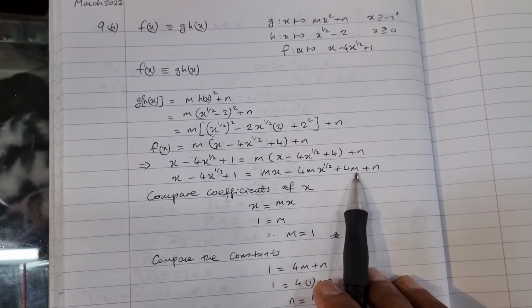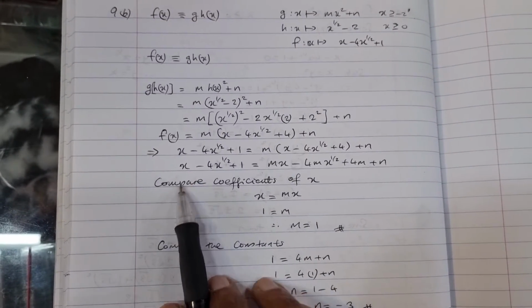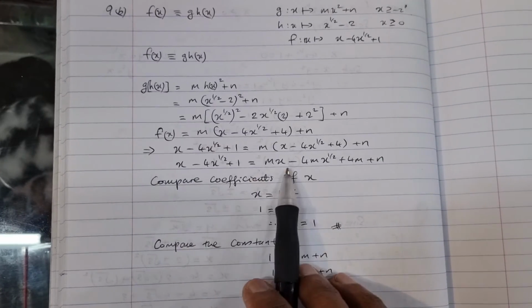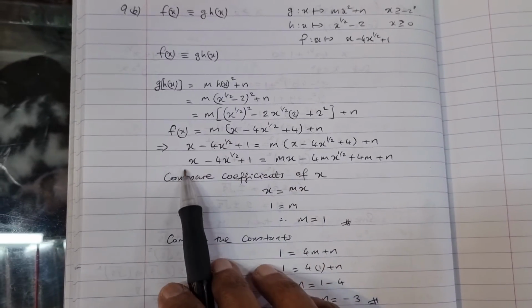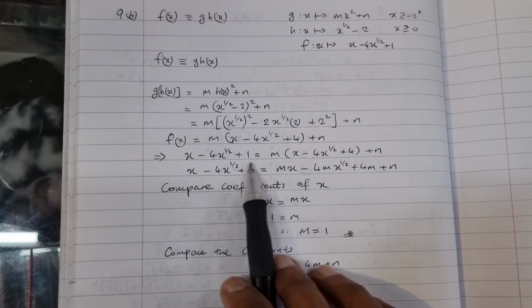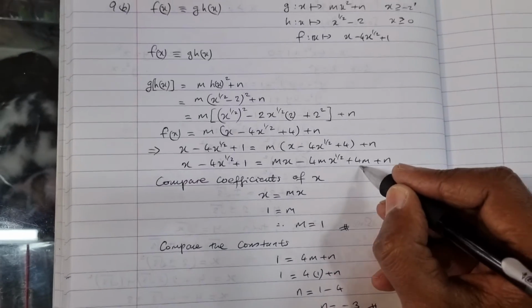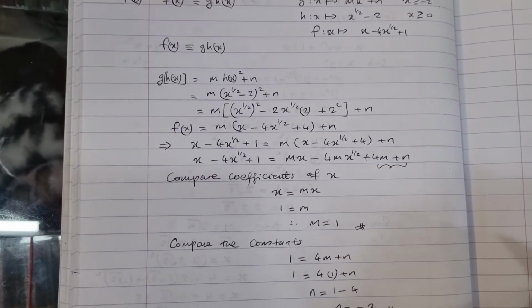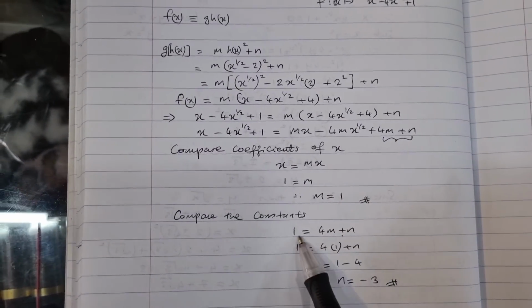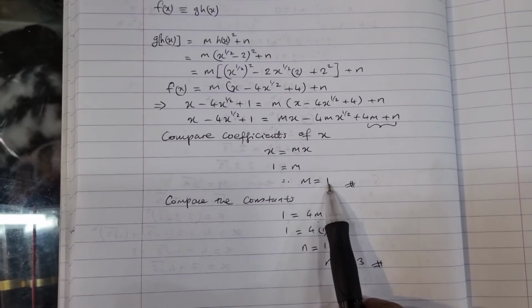After you've come to this part here, what you do is compare the coefficient of x. Coefficient of x is m, coefficient of x here is 1, so m is equal to 1. And then do the same for comparing the constants. I've got a constant here as 1, and a constant here as 4m plus n. So 4m plus n is equal to 1, substituting the value of m for 1, which was found here.